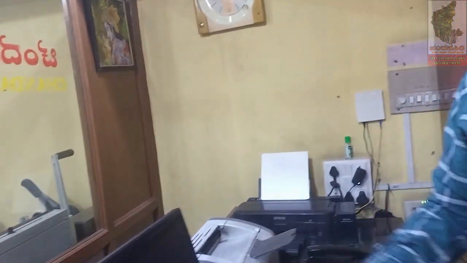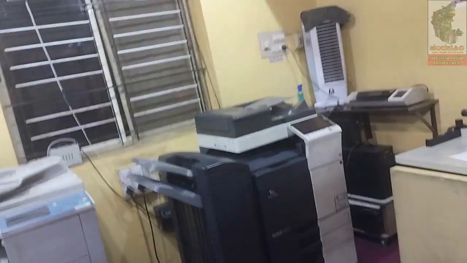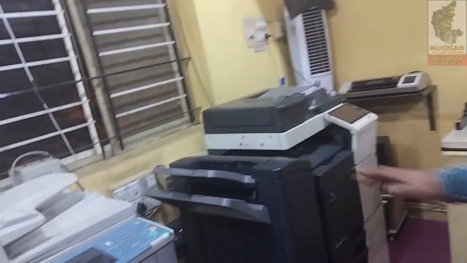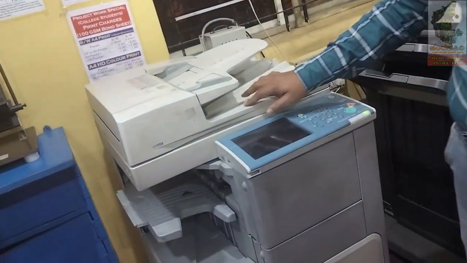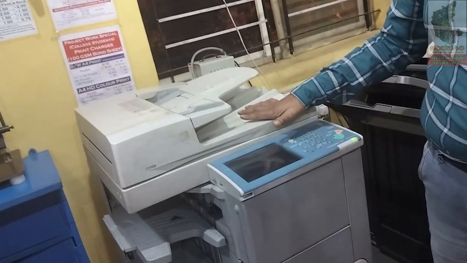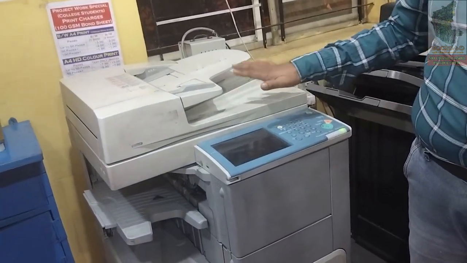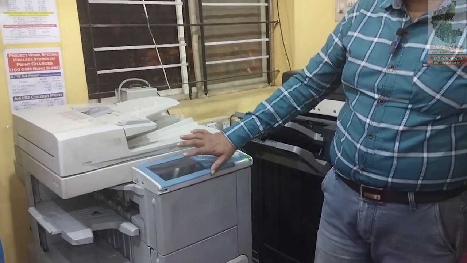Now coming to bigger machines, see, this is a Xerox or photocopy machine. You can take photocopy or Xerox. You can also give prints directly from your computer system. We will explain more about this machine in our Print Prapancha series.